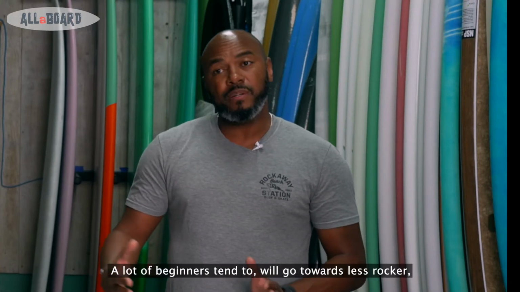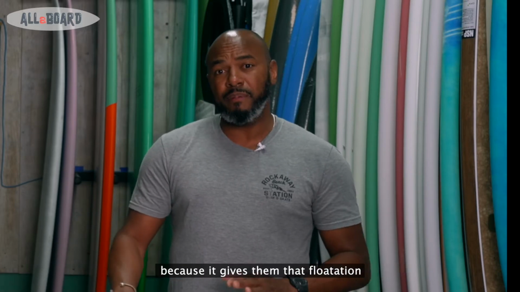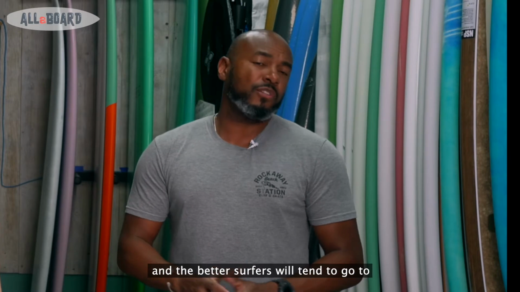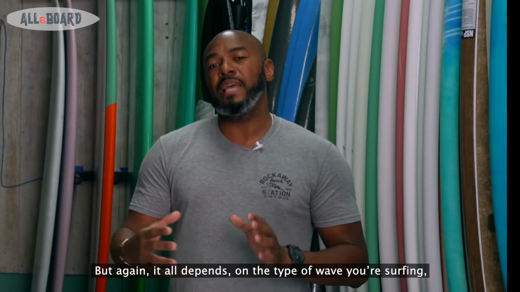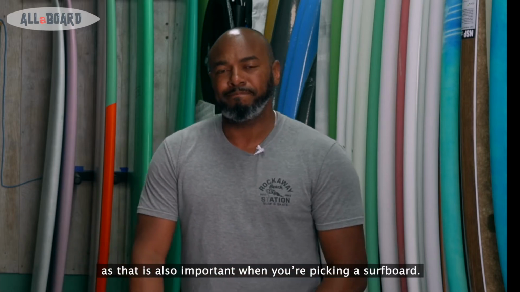A lot of beginners will go towards less rocker because it gives them that flotation and that movement that they enjoy. And the better surfers will tend to go to something with a little bit more rocker. But again, it all depends on the type of wave you're surfing, as that is also important when you're picking a surfboard.